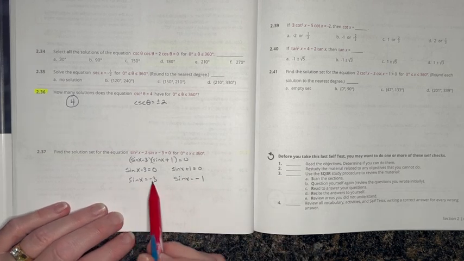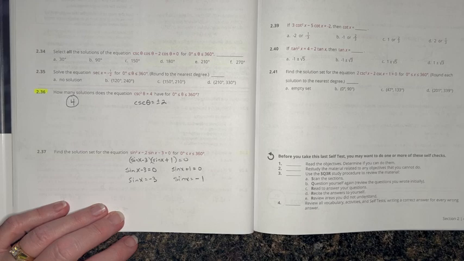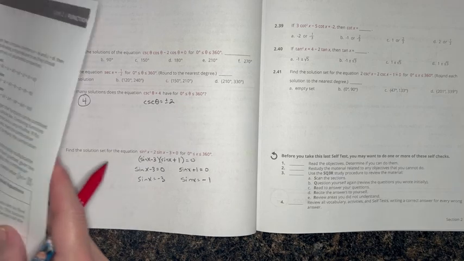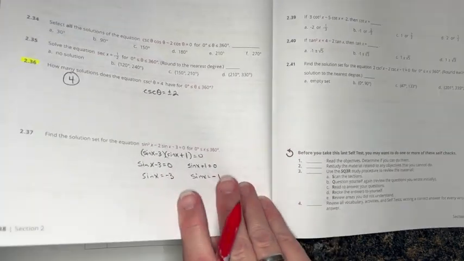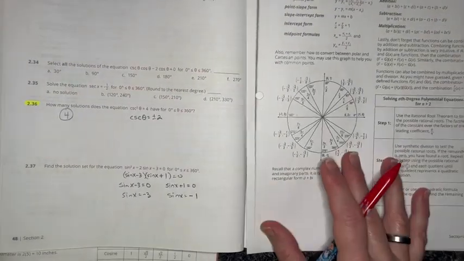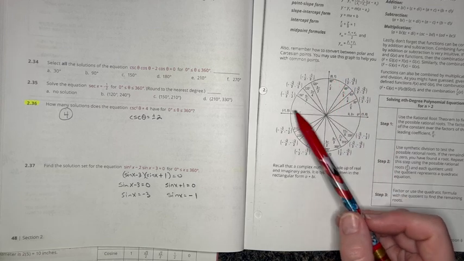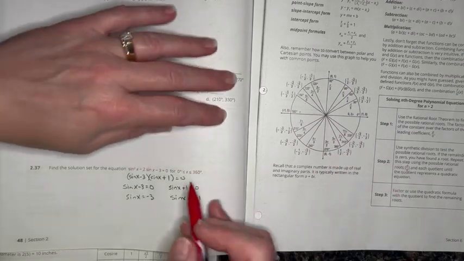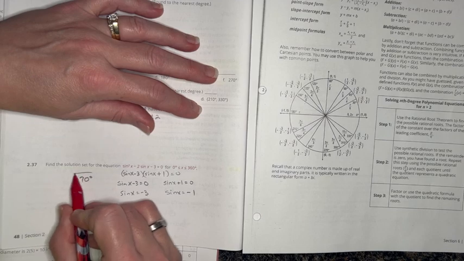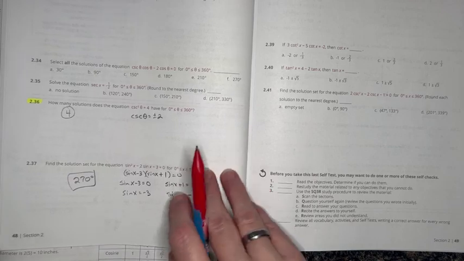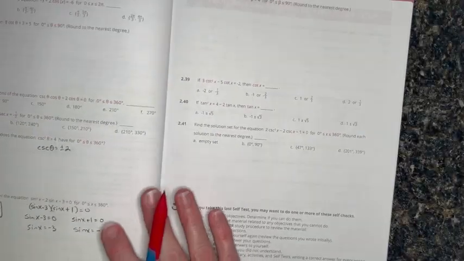Now, I can't have the sine of x equal 3 because that is outside of the realm of sine. Using my unit circle, which I kept right here. Sorry, it's a lot to juggle in a tight space that I have to work with. Using my unit circle, where is my sine -1? Remember, the sine is the second number. And so -1 is down here at 270 degrees. So that is my answer. There is not more than 1 for that this time. Okay. Keep my unit circle off to the side here.